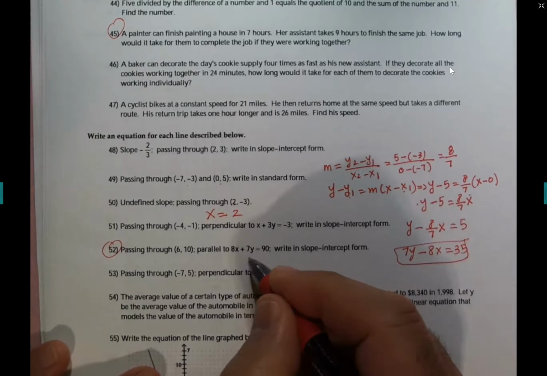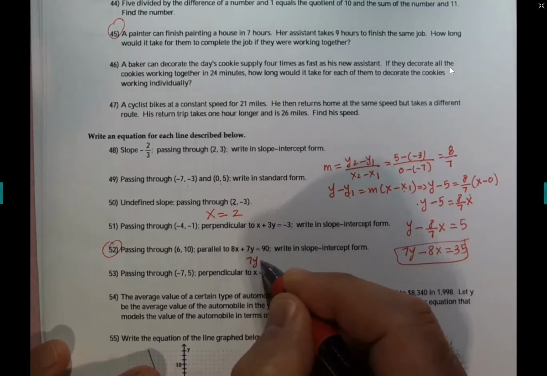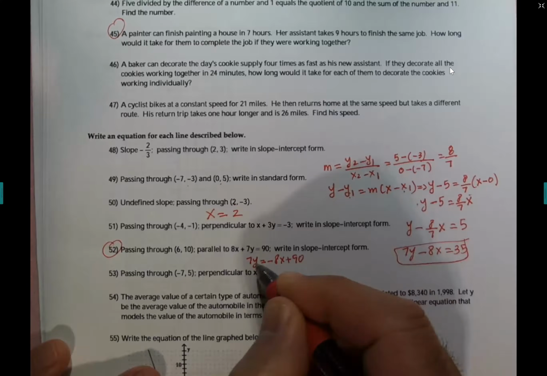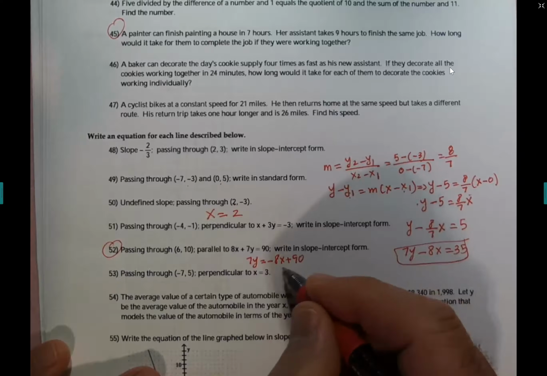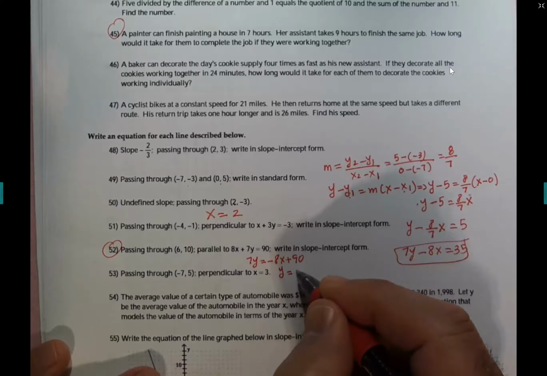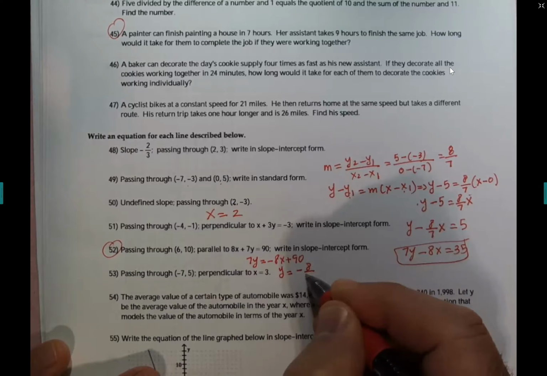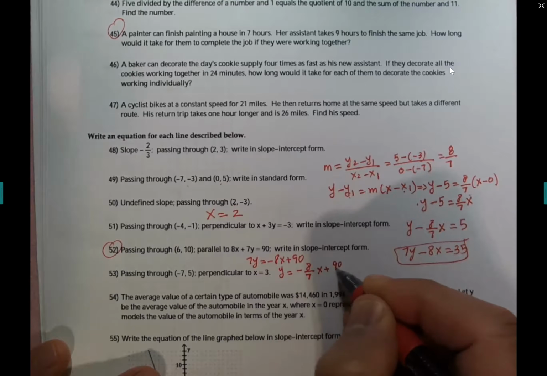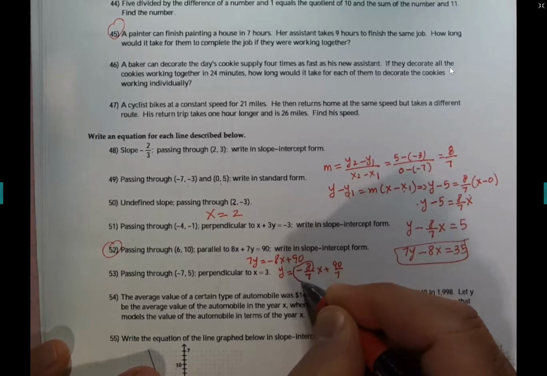So you get 7y equals negative 8x plus 90. Divide both sides by 7. So you get y equals negative 8 over 7x plus 90 over 7. So the slope, guys, is negative 8 over 7.